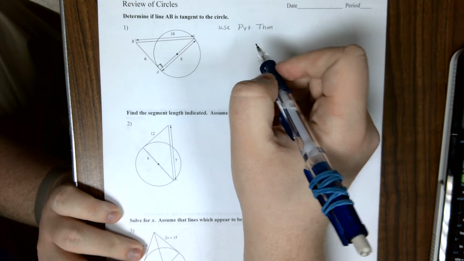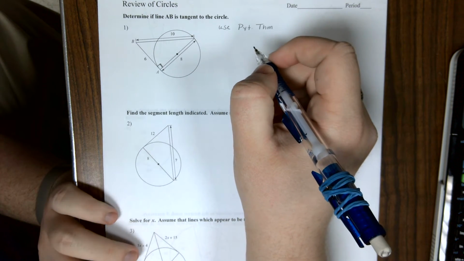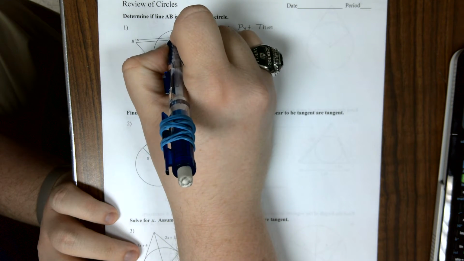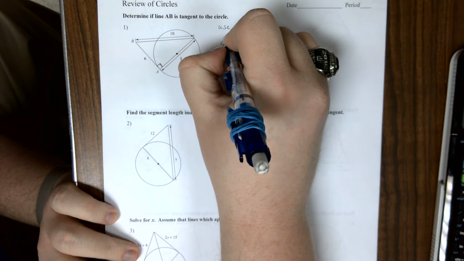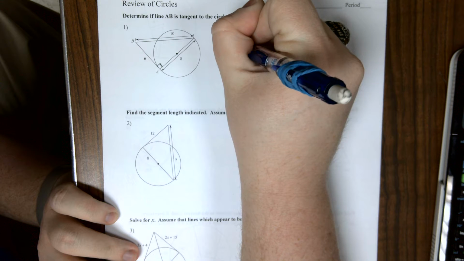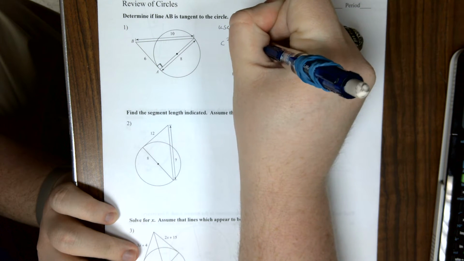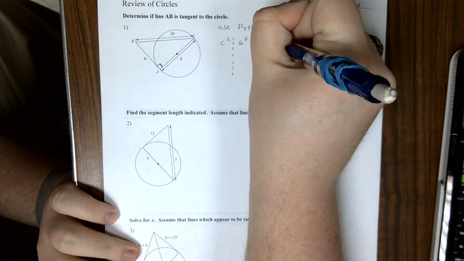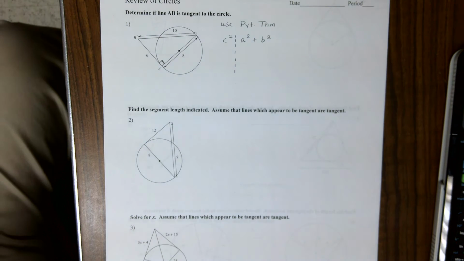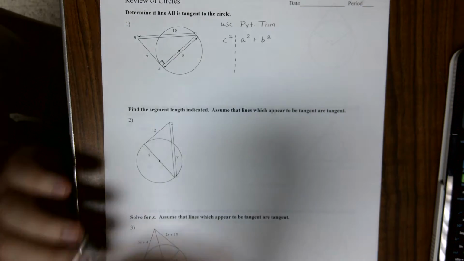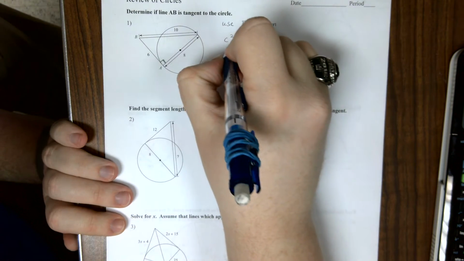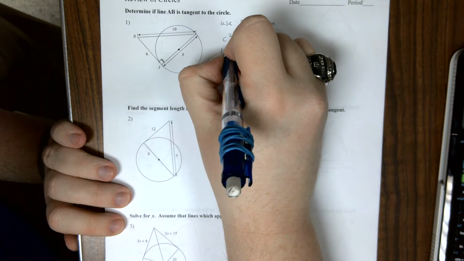But in this instance, we want to use it in that other format that we talked about. So you start with the bigger side C. So we're going to see if these are equal. We don't know if they're equal yet, but we're going to see. Obviously C is the biggest side, so we let that be 10.